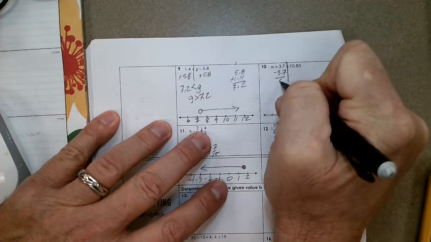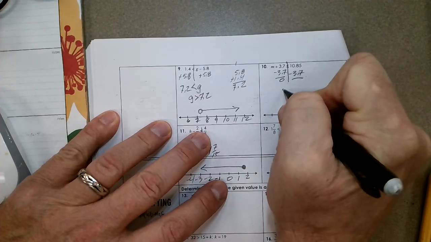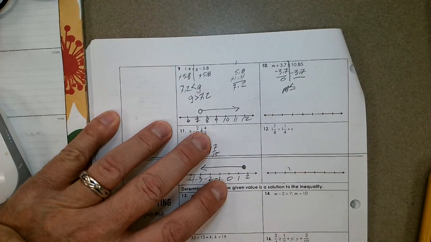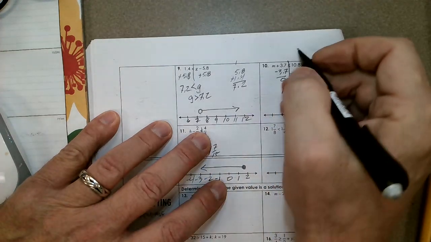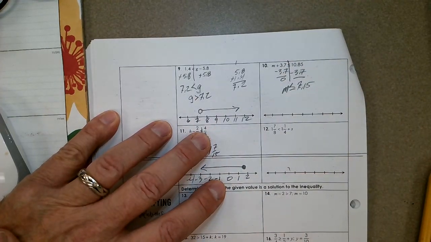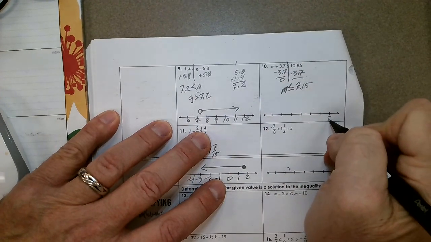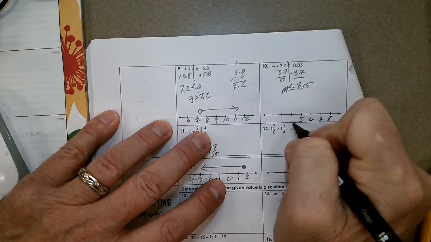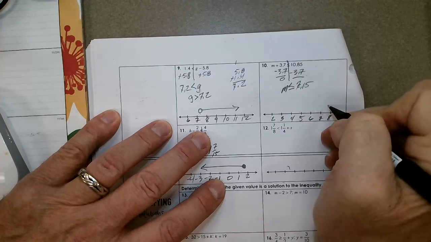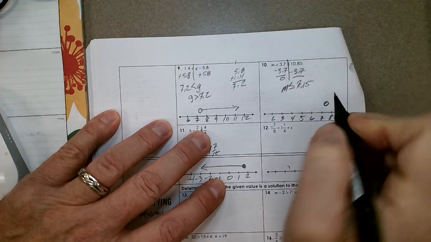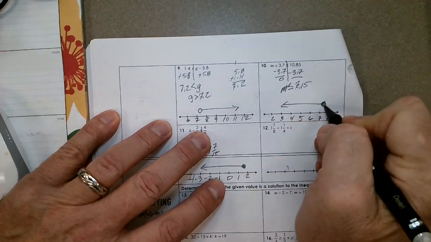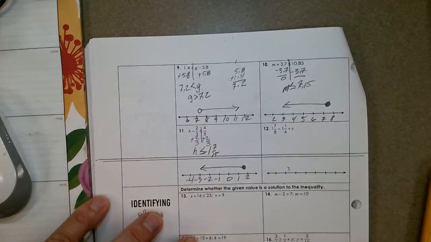Subtract 3.7, get 0, subtract 3.7, m comes down, m is less than or equal to 7 and 1500ths. I did that on my calculator on the side. Okay, so we're at 8, 7, 6, 5, 4, 3, 2. Here's 7, here's 8. Circle it right there. Okay, you're going to draw the line that way. Now, I can't forget to fill in the circle. Okay?